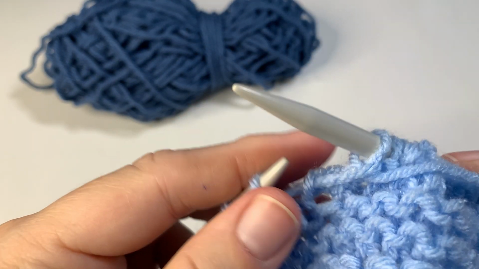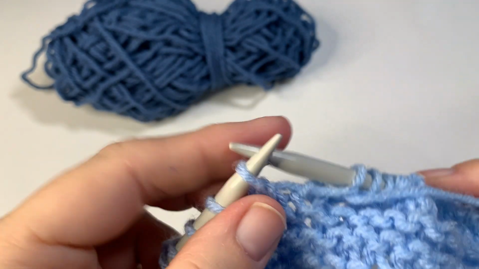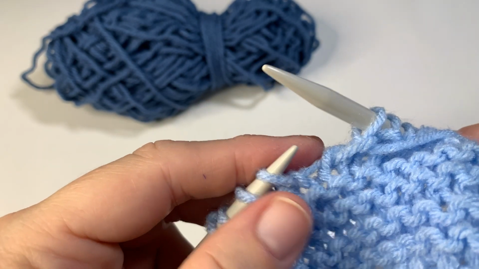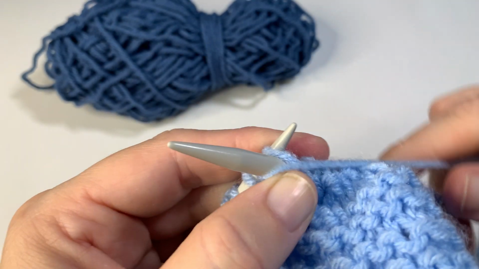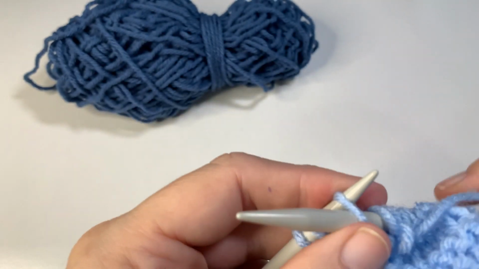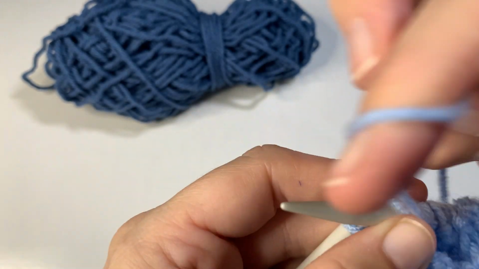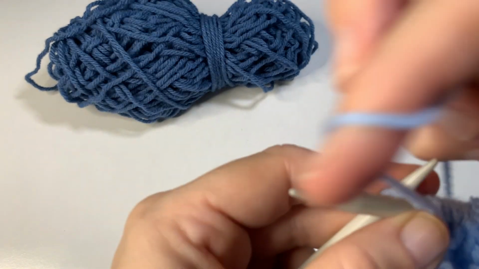So in the last video, when we talked about the knit stitch and doing row after row of the same stitch, the same knit stitch over and over again, it made that pattern that we see here, which we called the garter stitch. If you do row after row after row of the purl stitch, it's still the garter stitch. It gives you the same result.